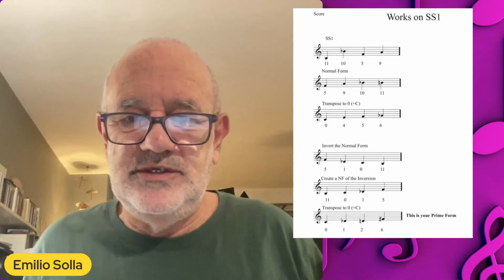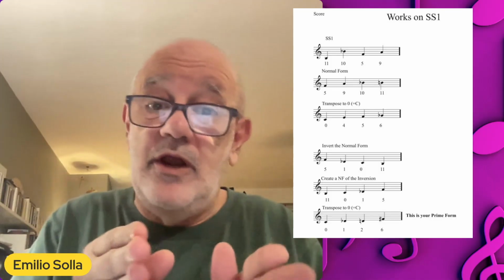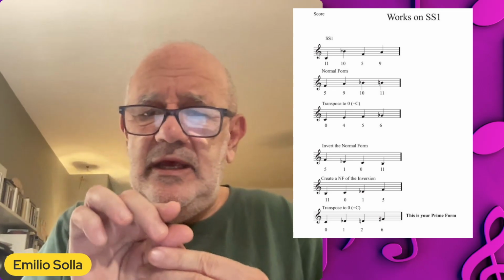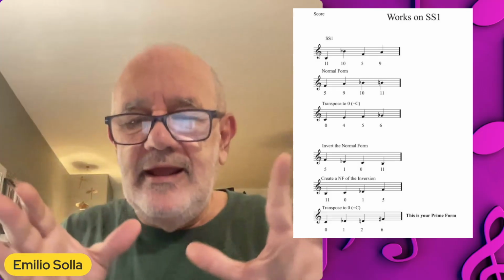So as you see, this is what we call the prime form, because if you compare this with the other transposition to 0, this is the one that is more compressed to the left, the one that starts with the smaller intervals. You have the minor seconds at the beginning and then the larger interval. So we call this prime form.